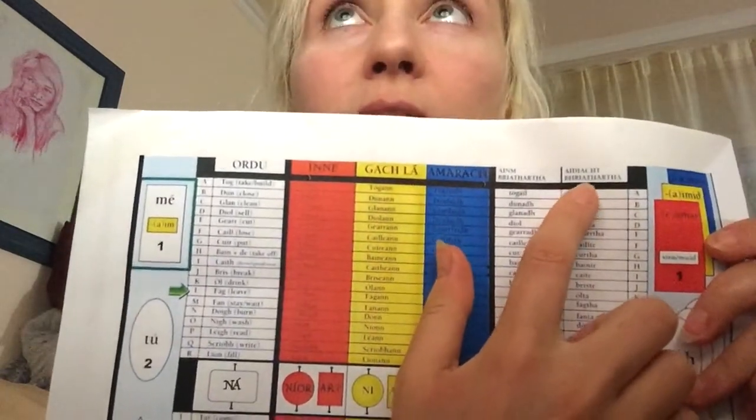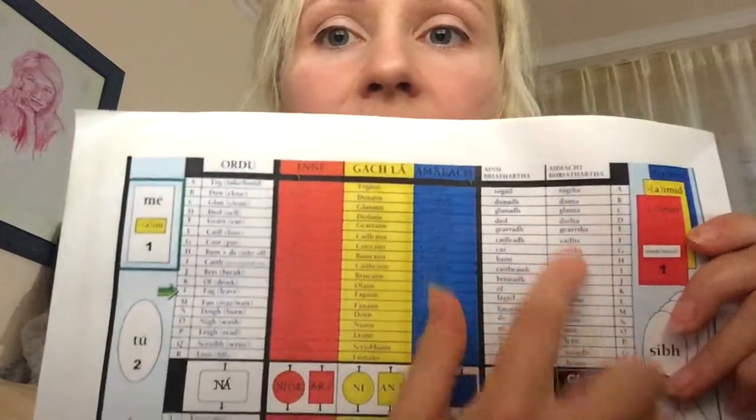And then finally, we have the adjunct brithre, and this is the adjective, or we could say the participle adjective. So it could form part of a verb formation, or it could just be the adjective in a sentence when you're talking about something. For example, dóigh is taken or built. Like this house has been built, using it in that tense.